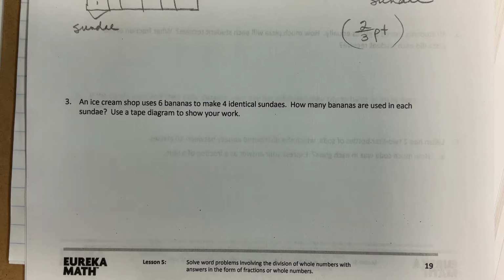Okay, an ice cream shop uses 6 bananas to make 4 sundaes. How many bananas are used for each sundae? Use a tape diagram to show your work.